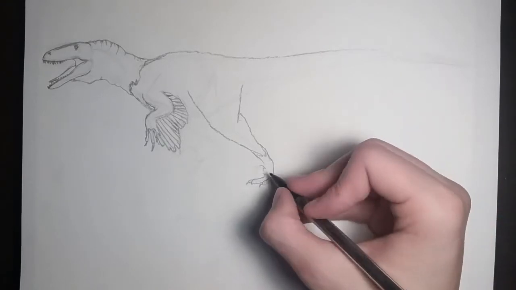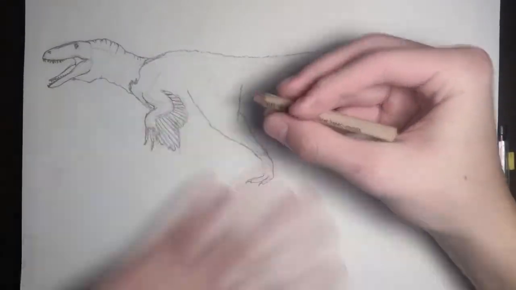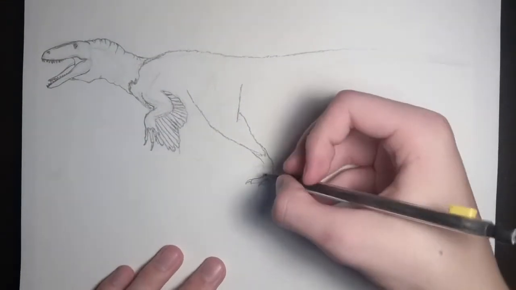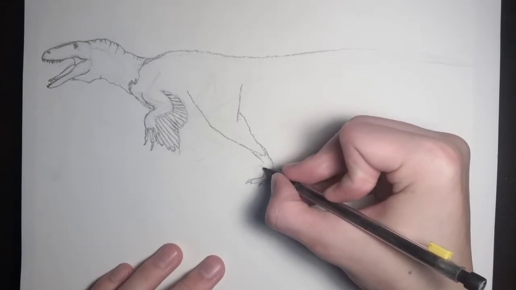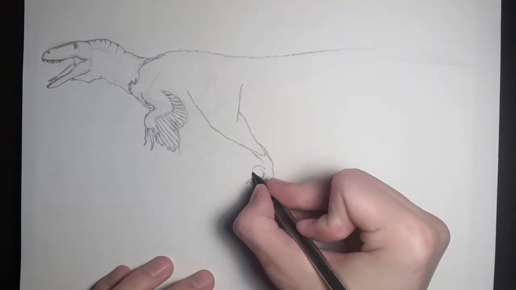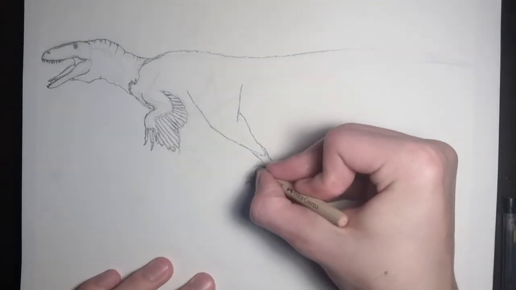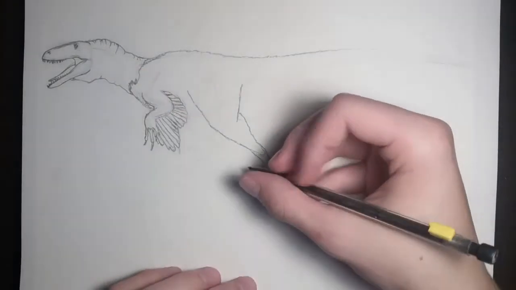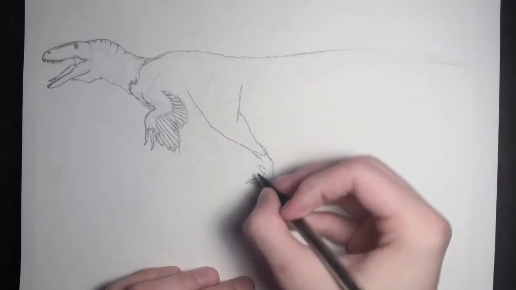Actually, let me change that. Just looking at the skeletal, it's not really right there. It's a bit more up above it. It should look more like this.